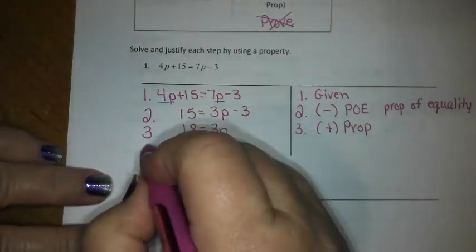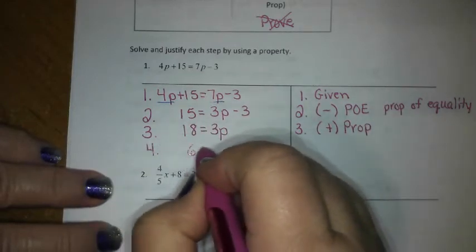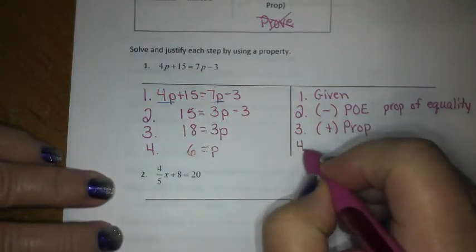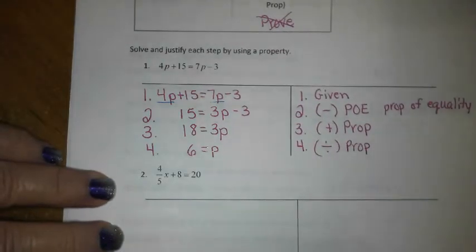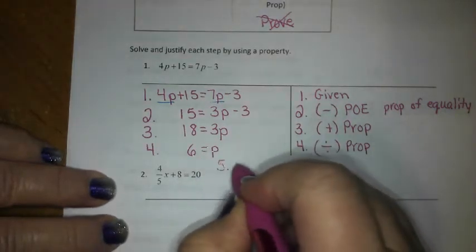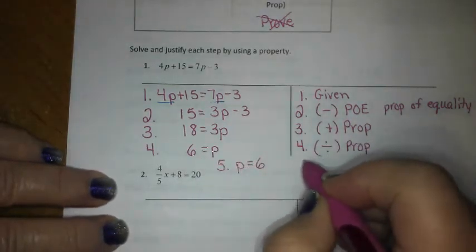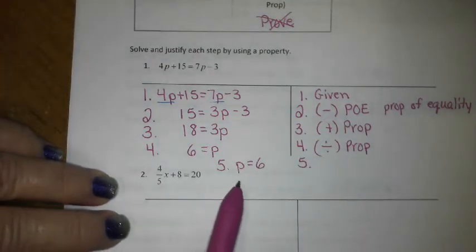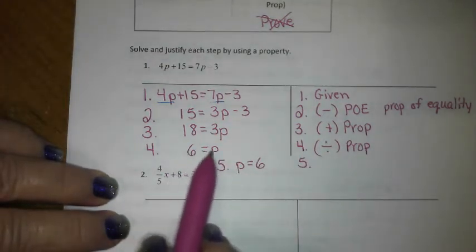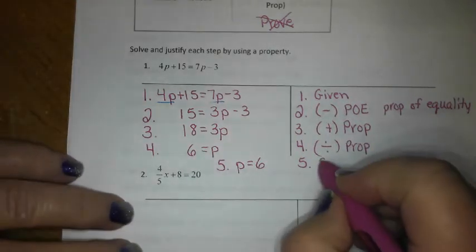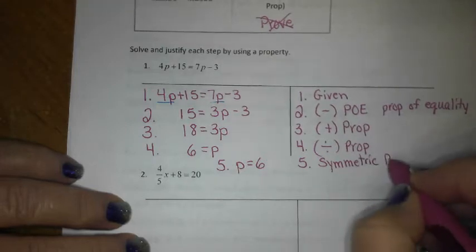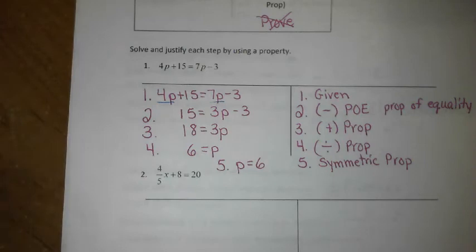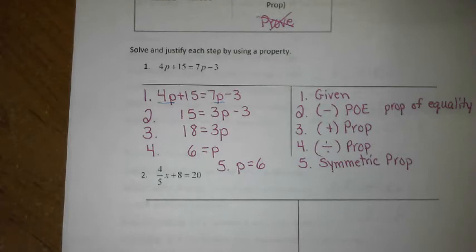And last but not least, what do we do to both sides? We get 6 is equal to p. That's the division property because I divided both sides by 3. And if you really wanted to be fancy, we could add another one and say that p equals 6. Do you remember the property that says we can swap places across the equal sign? That was the symmetric property. So that's just an example of a quick algebra proof to get our brains warmed up to think about what proofs look like.